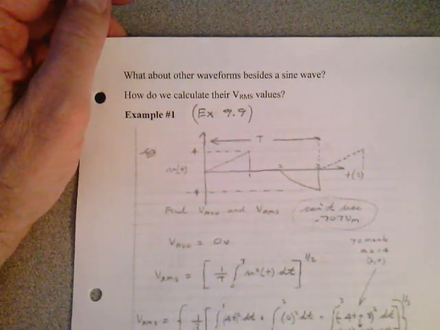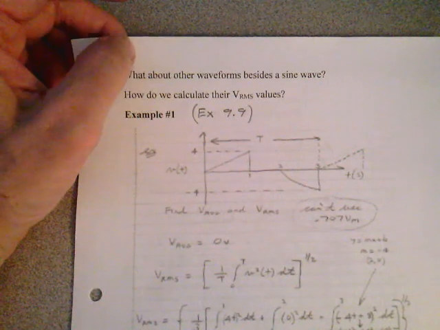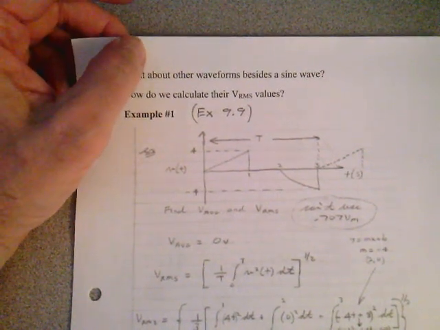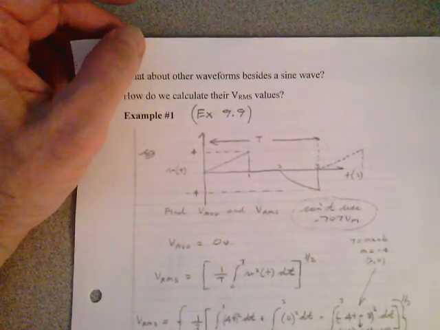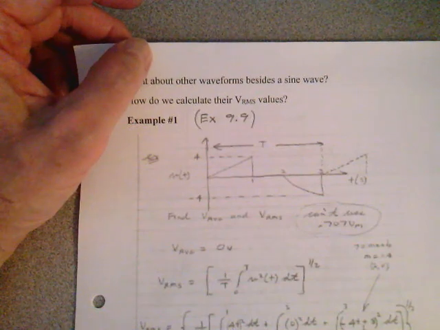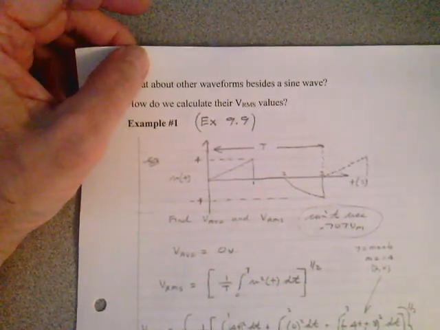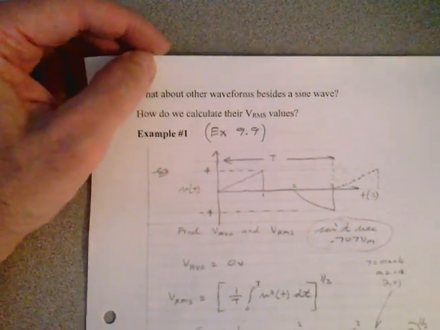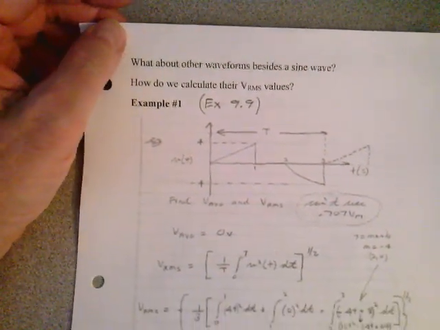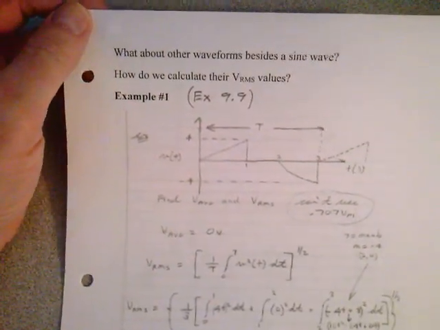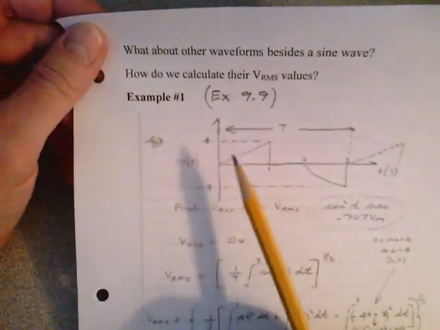Most of the more expensive pieces of equipment, the multimeters, are true RMS. They'll give you a value for the true or effective value of that waveform, or the DC equivalent, if you will. But not all of them do that. You have to be careful. So, example 9.9 in the textbook I have here.